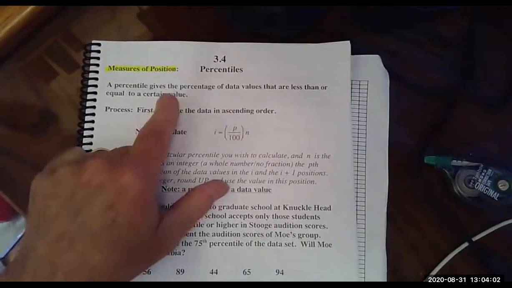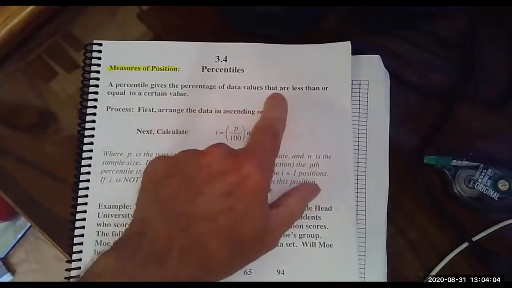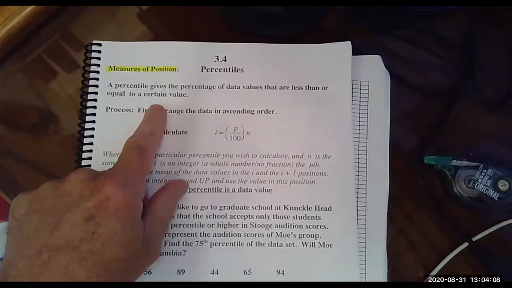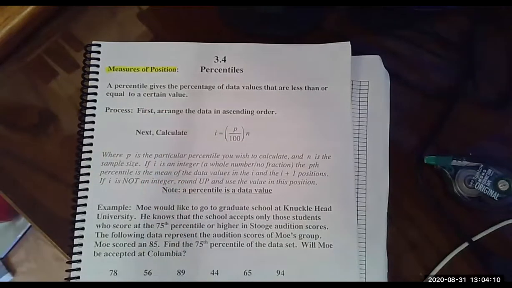A percentile gives the percentage of data that's less than or equal to a certain value. So what does that mean? Okay, you're taking SAT scores and you get a particular number. And in the past, it's been out of 800, like for the math portion.